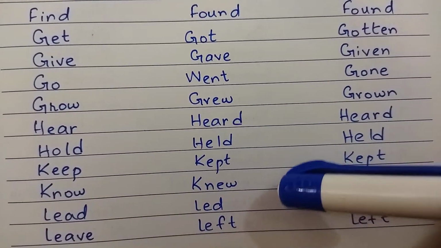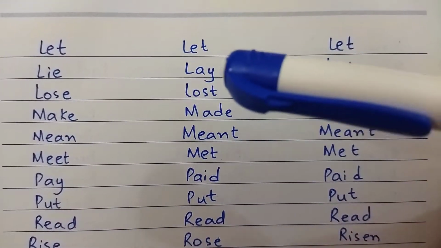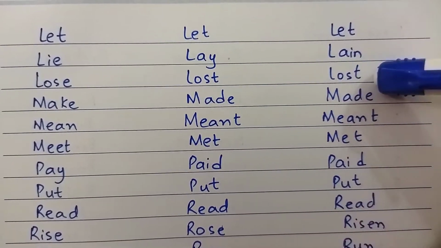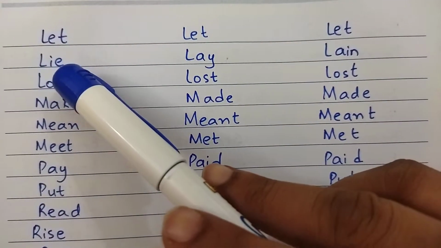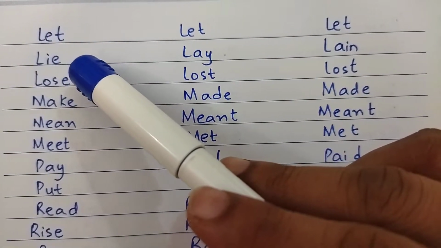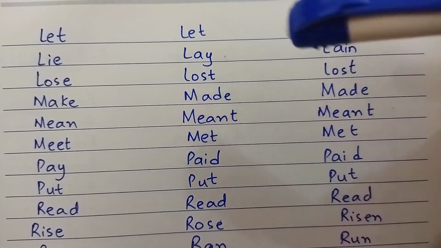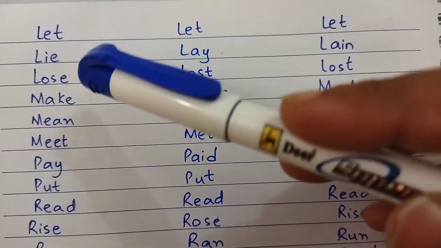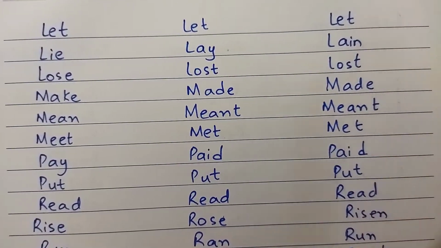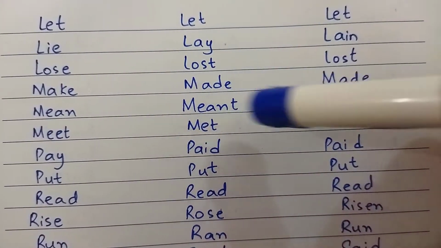Leave, left, left. Let, let, let. Lie, lay, lain. Okay, this lie means not to say the truth. It is the opposite of truth, right? And lay sometimes is used as the first form of the verb, which means to lay down, right? Lose, lost, lost.